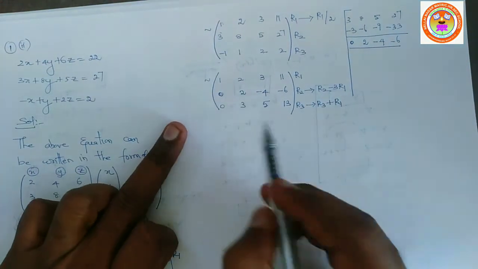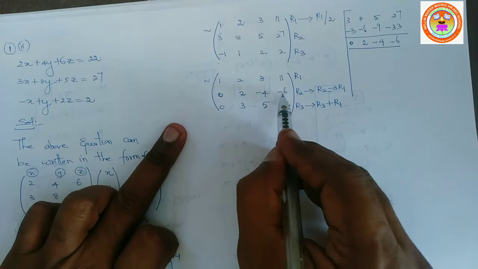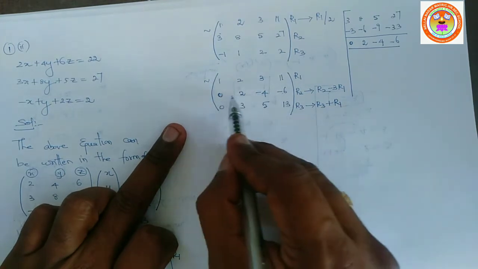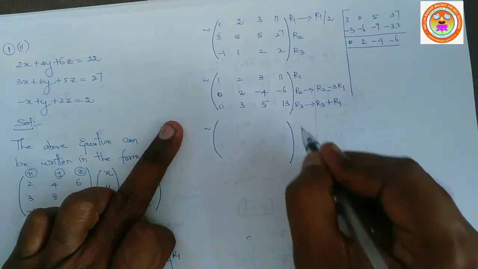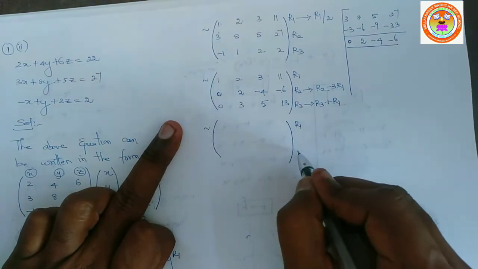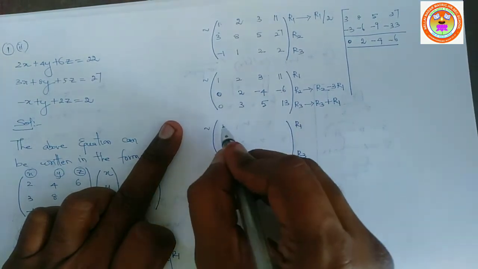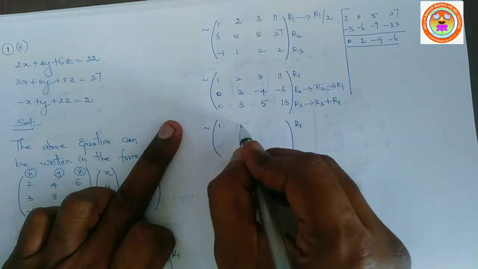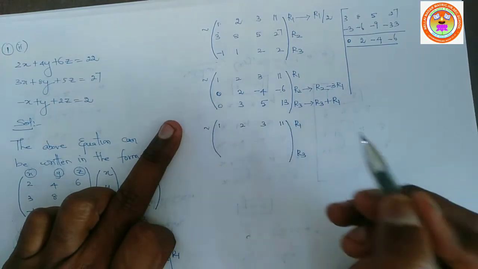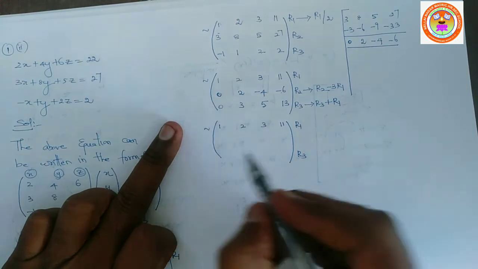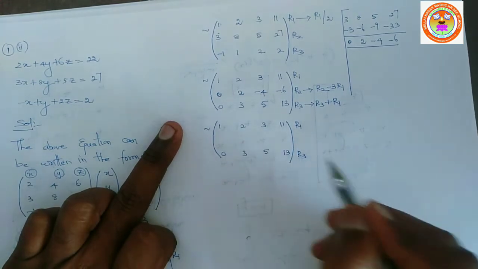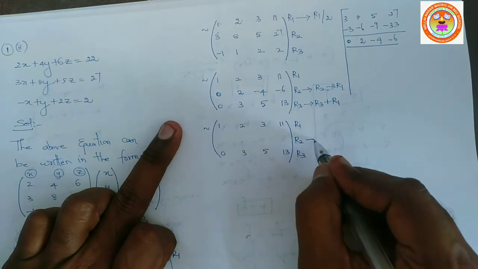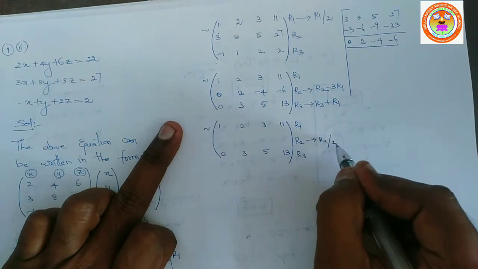So next, if we look at 2, minus 4, minus 6, this R2 I can divide by 2. So it becomes very easy to make substitution. So there is no change in R1 and R3. Write R1 as it is: 1, 2, 3 and 11. Write R3 as it is: 0, 3, 5 and 13. So R2 tends to R2 divided by 2.